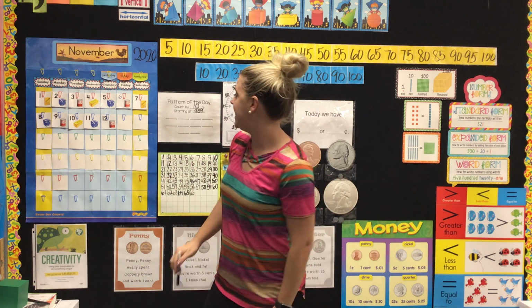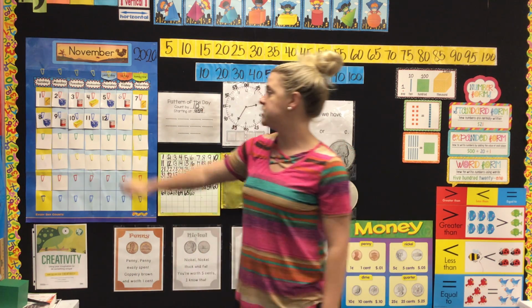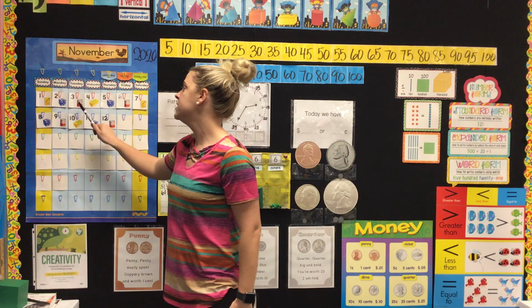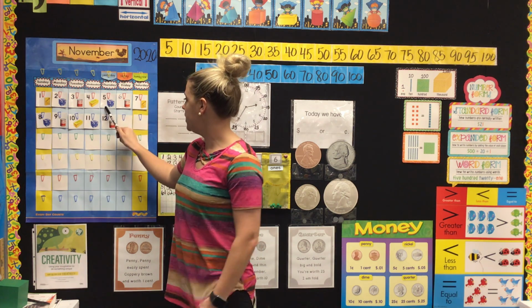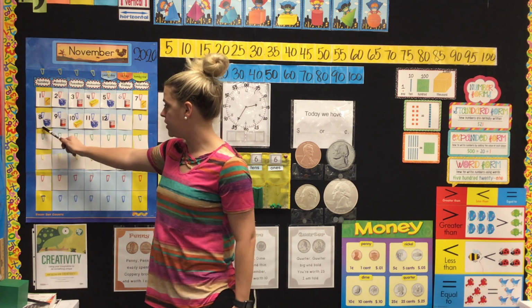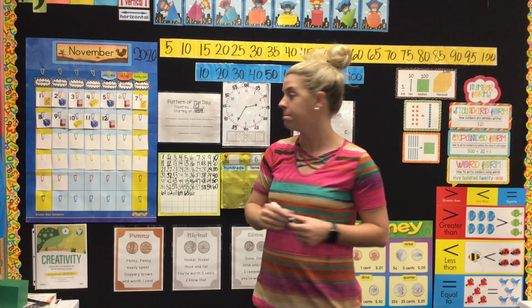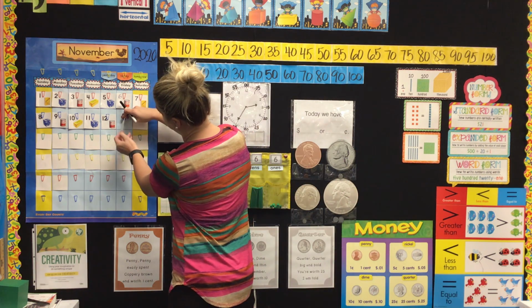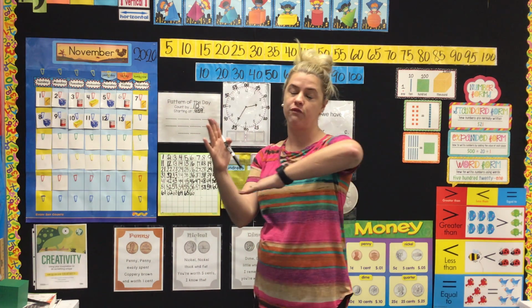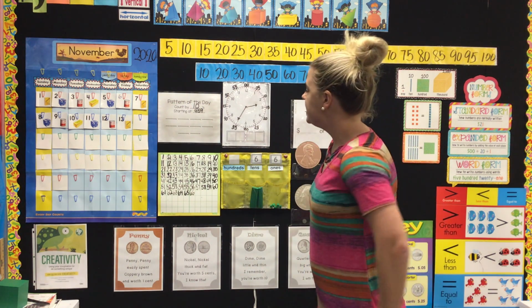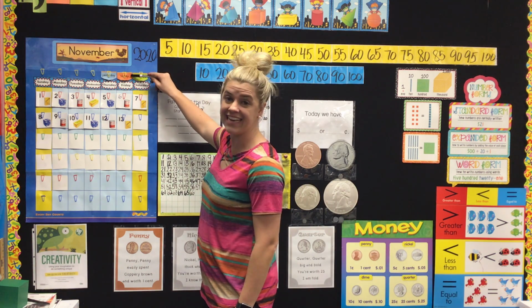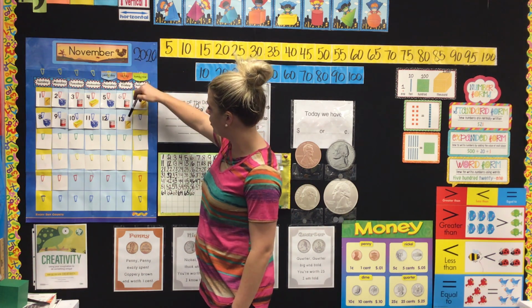Whoop, whoop. All right, so our pattern so far has been rectangular prism, cube, cylinder. Rectangular prism, cube, cylinder. So what is today's shape probably going to be? Rectangular prism. And remember, our rectangular prisms have been rotating between vertical and horizontal. All right, so let's say today's date together. Today is Friday, November 13th, 2020.